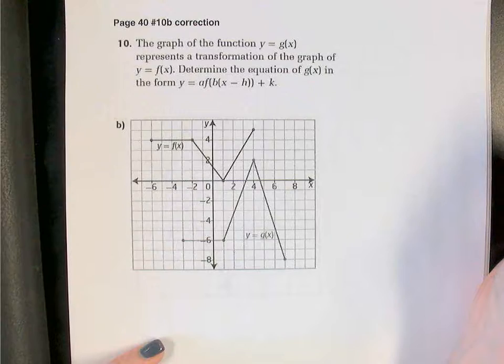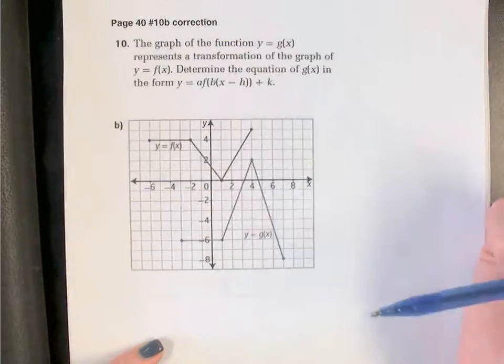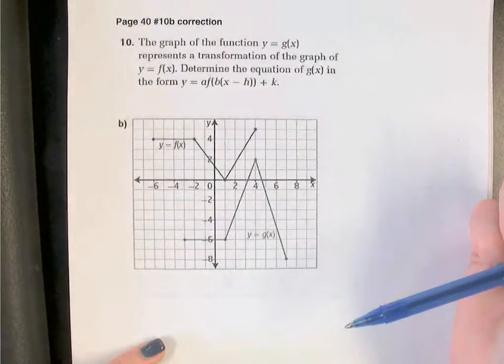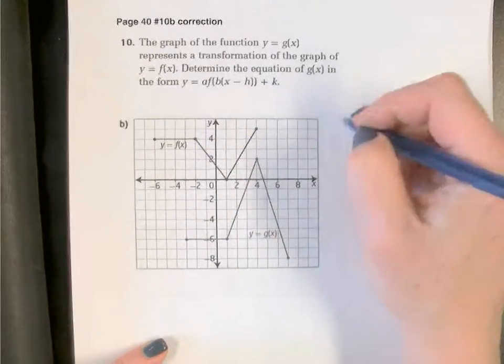The graph of the function y equals g of x represents the transformation of the graph of y equals f of x. So we're to determine our new equation to represent g of x. So first I look for reflections. I can see that this has been reflected over the x-axis based on the shape.